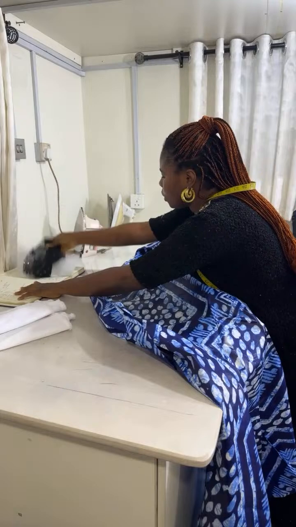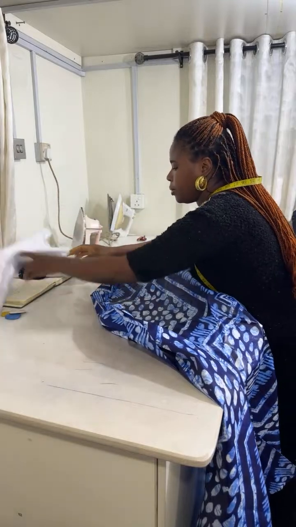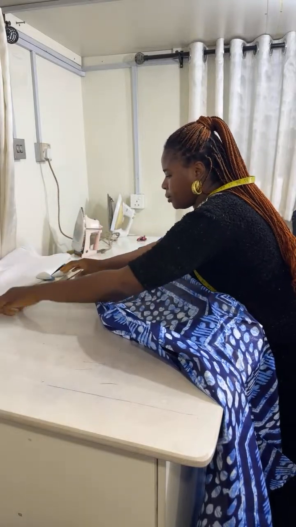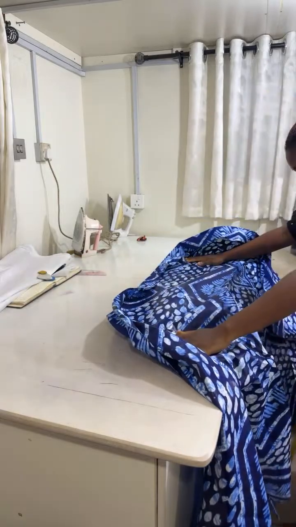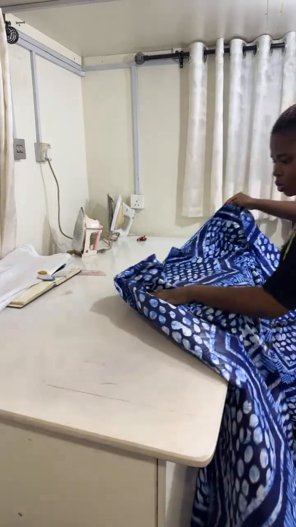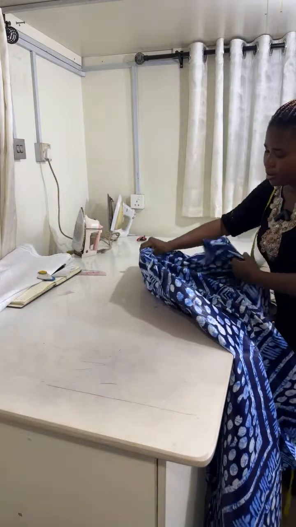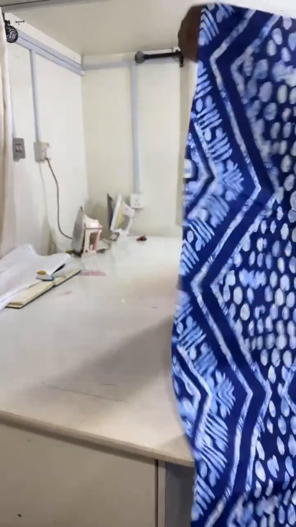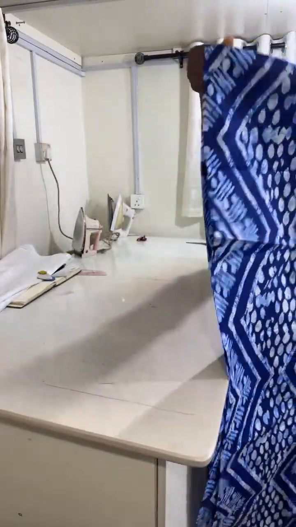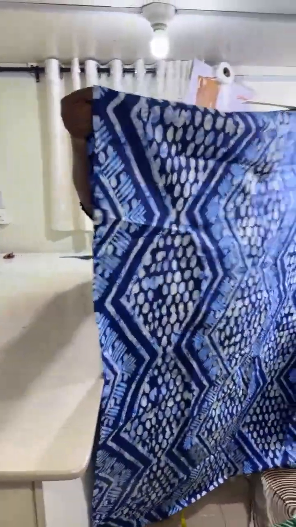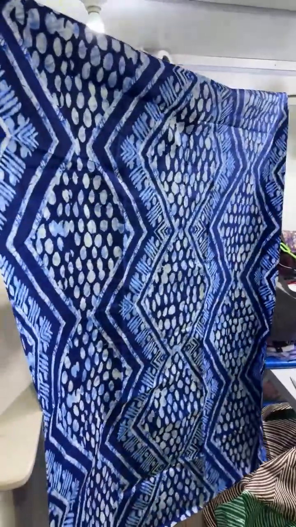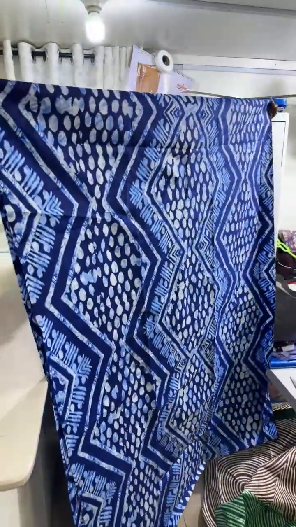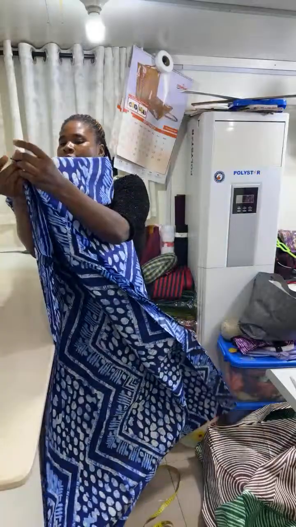So I've cut out what we need. So the first thing is for you to fold it into two lengthwise. Just fold it into two like this. Then you now fold it into 4.